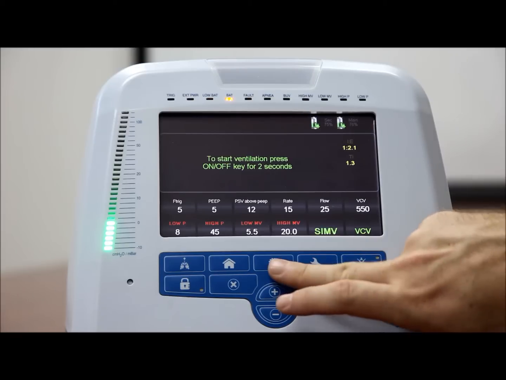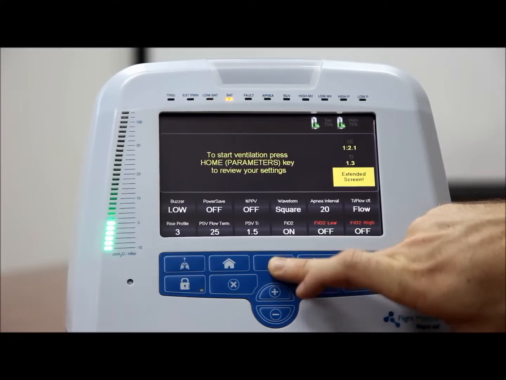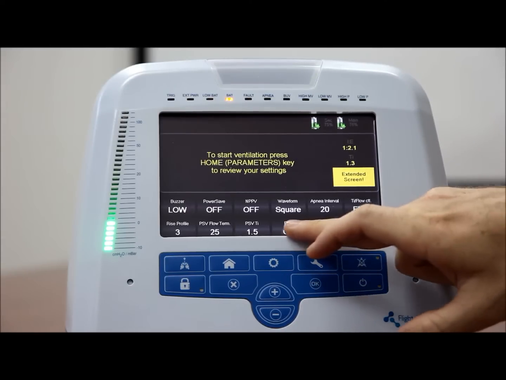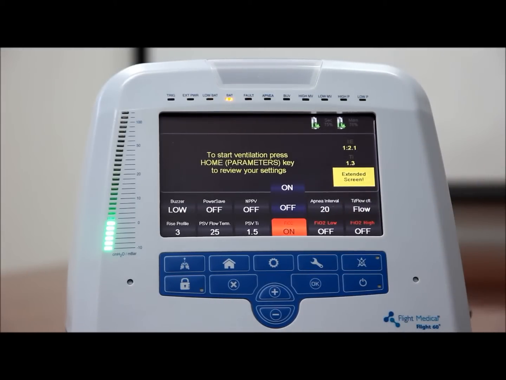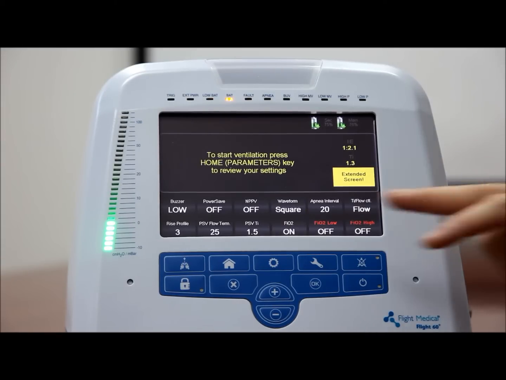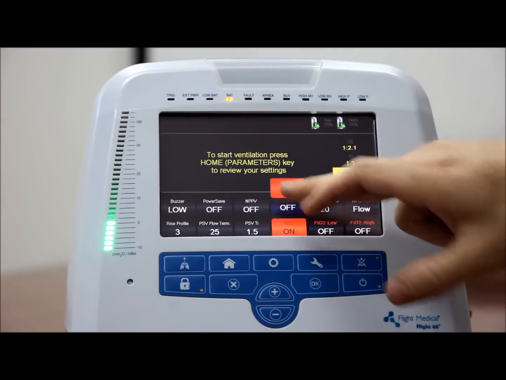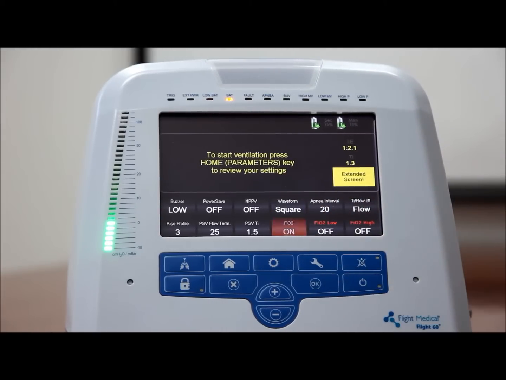To activate O2 enrichment monitoring, on the ventilator front panel, press the extended button. Tap the FiO2 control button. To activate monitoring, tap the button on. To deactivate monitoring, tap the button off. Press OK to confirm your selection.